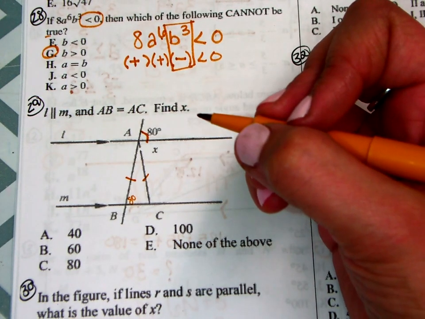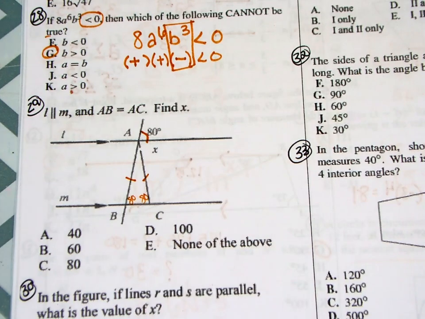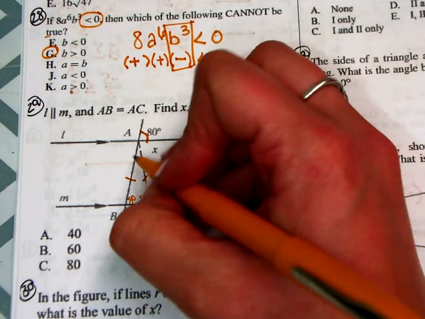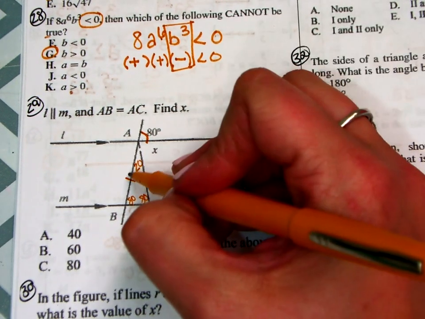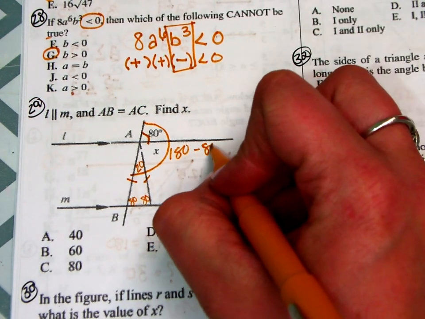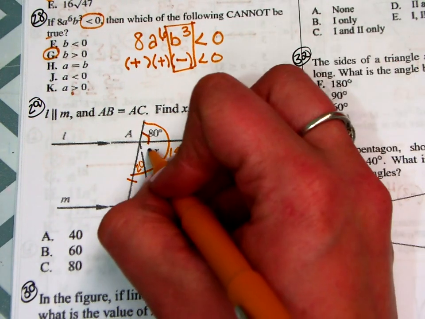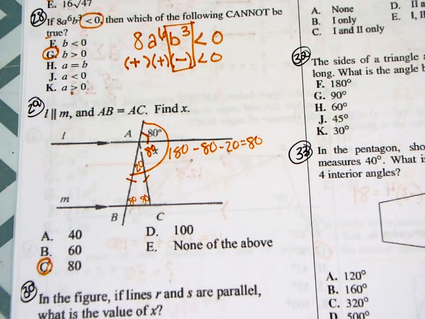Well, this is an isosceles triangle, which means the base angles are the same, so this is also 80. Okay. And now from here, we know that this measurement, 80 plus 80 is 160. 180 minus 160 is 20. So now to help us on this problem, these angles should add up to 180 because they are a linear pair. Well, 180 minus this 80 minus this 20 gives us an answer of 80, which means the X value is 80. So this problem uses alternate interior angles as well as linear pairs to help you solve this problem.